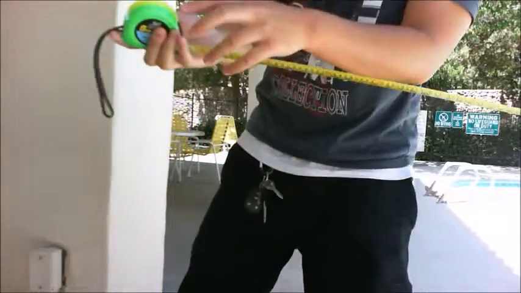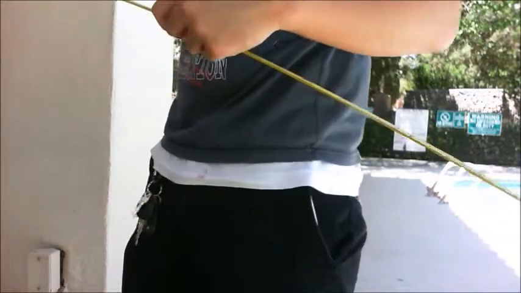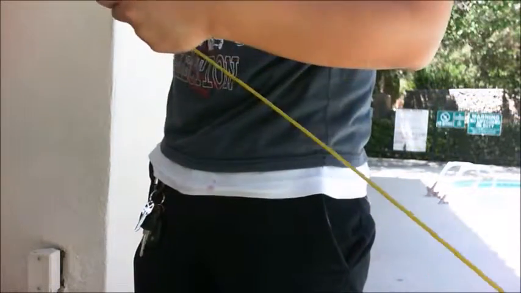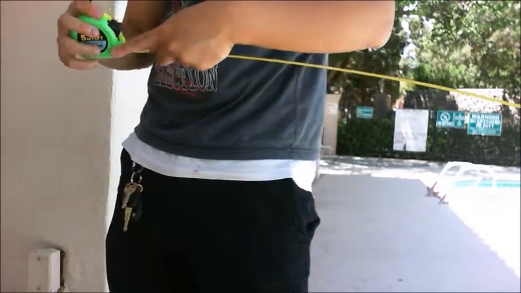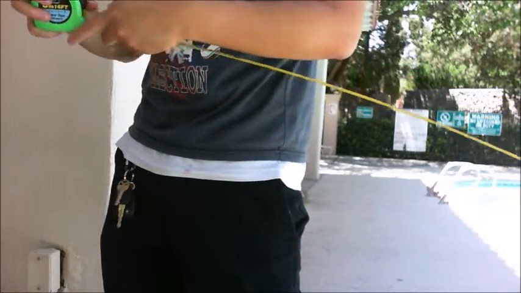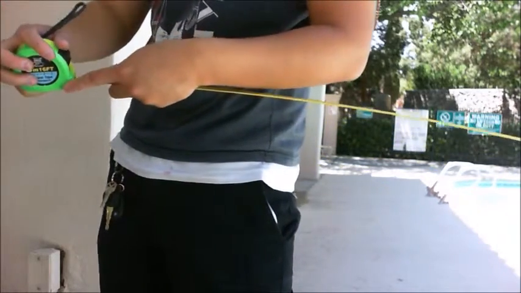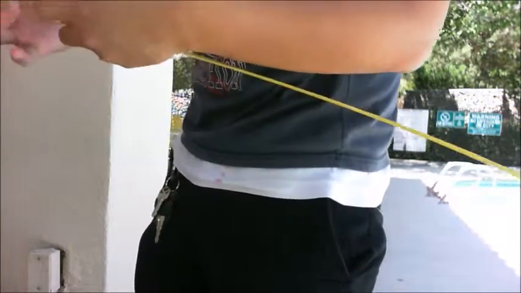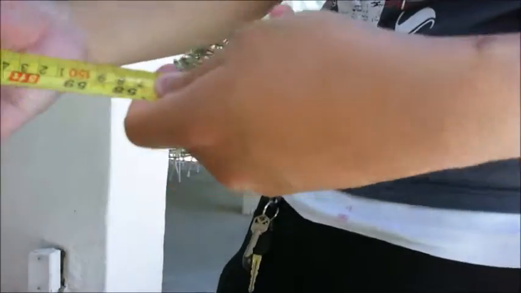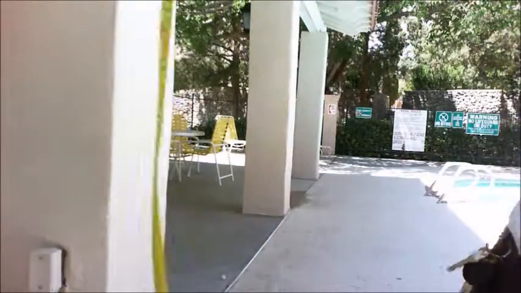And now I'm going to do the second trial with my basketball, and I'm going to set the ruler at, let's say, 59. I want to see if the coefficient of restitution is going to change if I increase the original position. Okay, so now I'm going to set it at 59. Oh, sorry, it's the other way around.